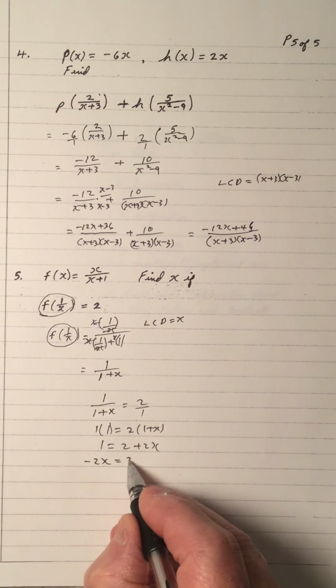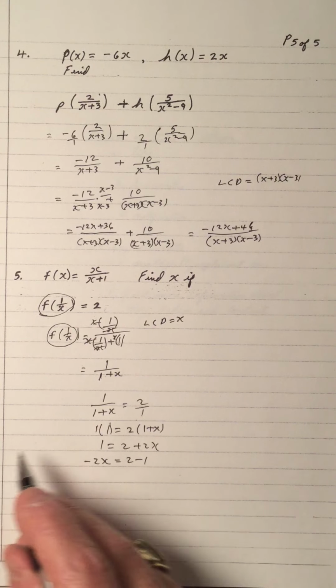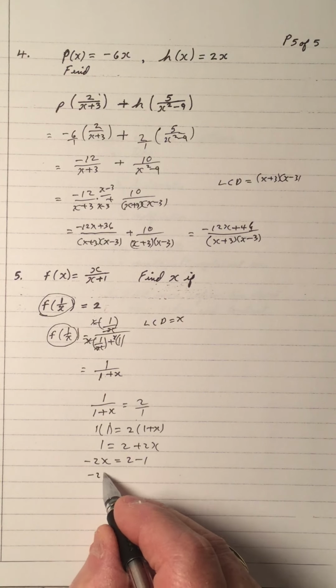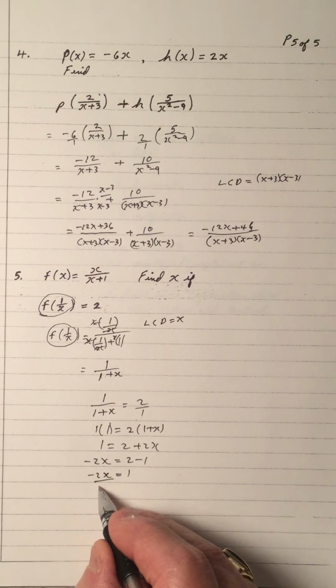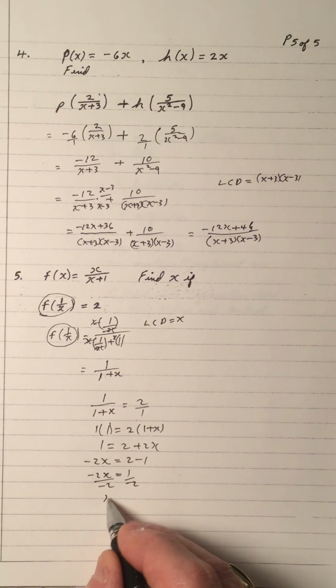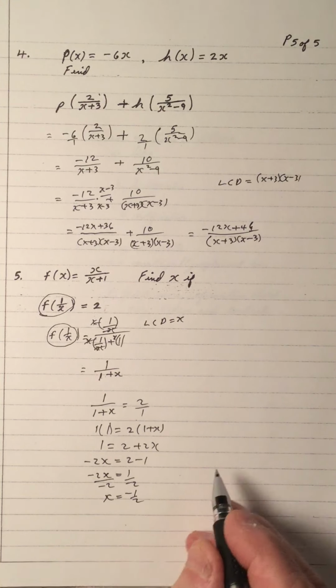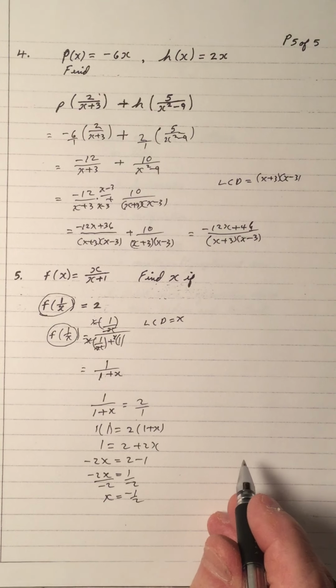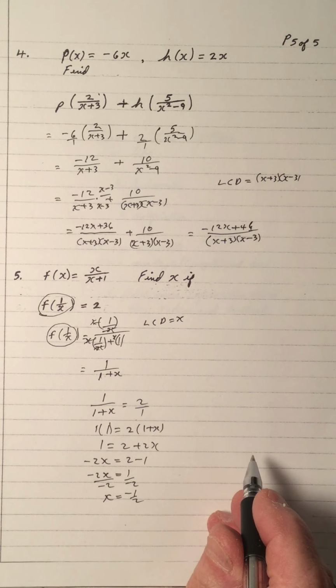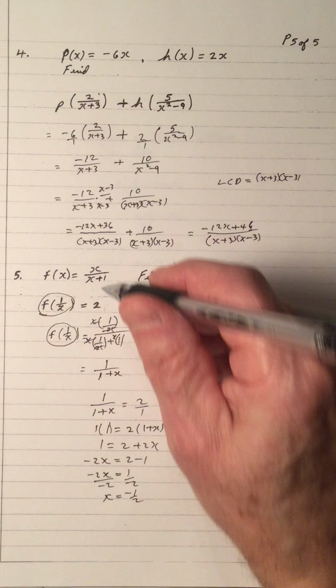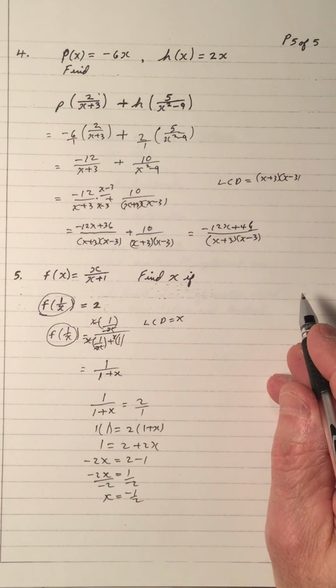Negative 2x equals 2 minus 1, because the x's swing to the left, numbers to the right. Negative 2x equals 1. Divide by negative 2, x becomes negative a half. So that's the value of x that will make this true.